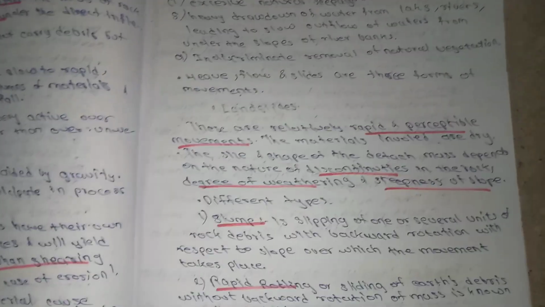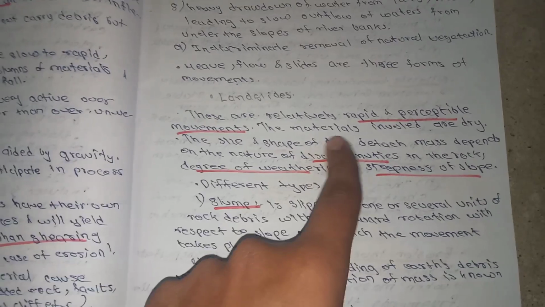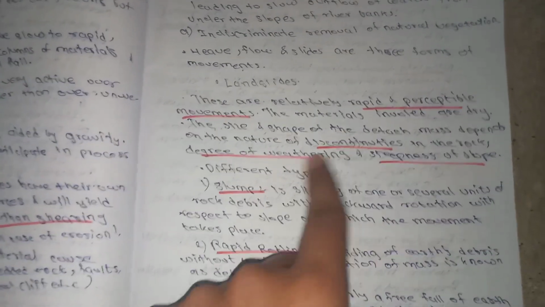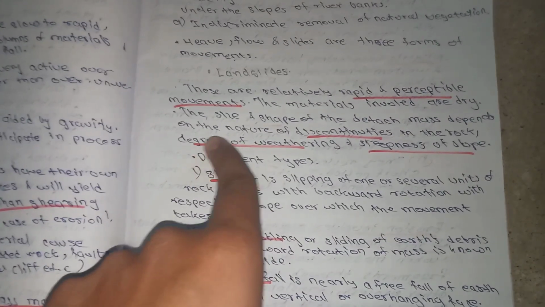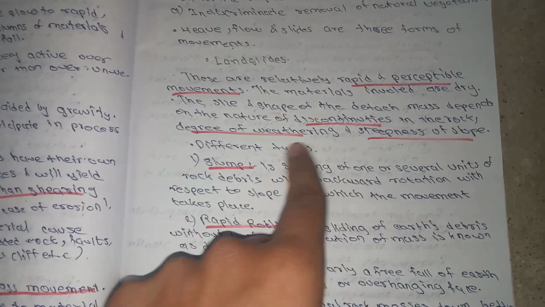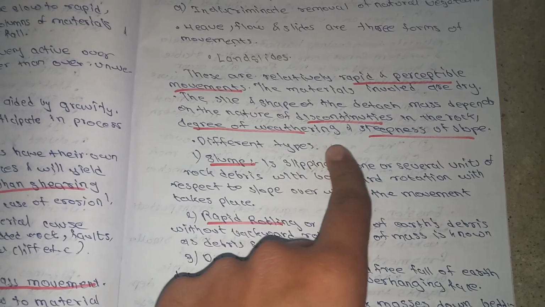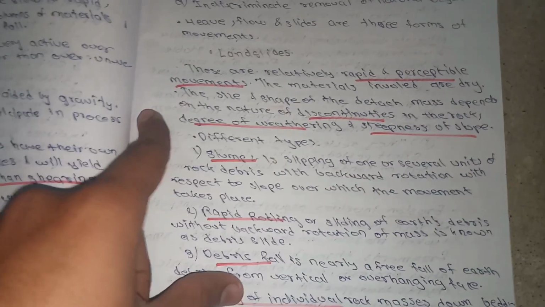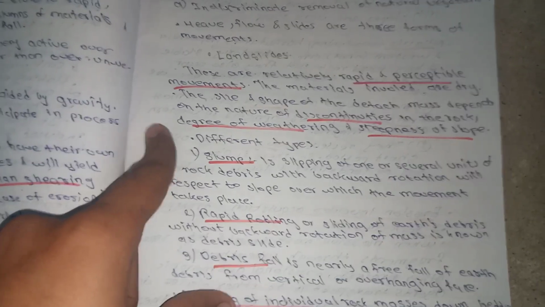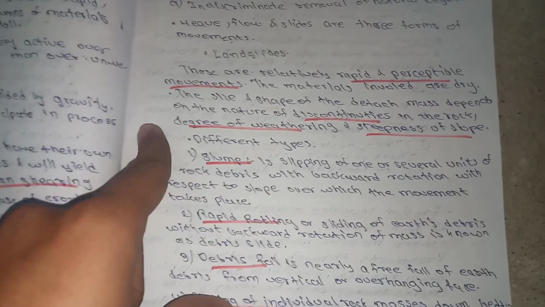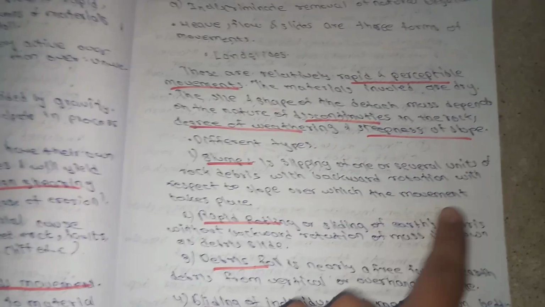Now we will see landslides. These are relatively rapid and perceptible movements. The materials included are dry. The size and shape of the detached mass depend on the nature of discontinuities in the rocks, degree of weathering, and stiffness of rock. If the stiffness of the rocks is more, then the landslide will occur more, depending on the depth of weathering and discontinuities in the rock.